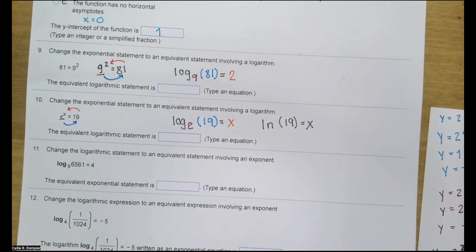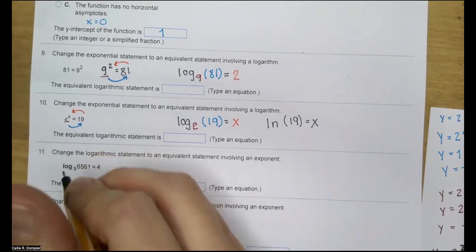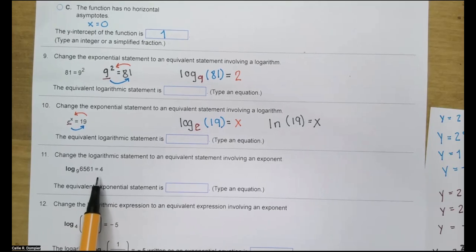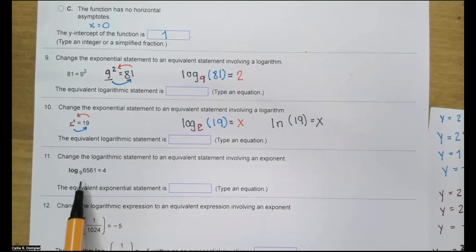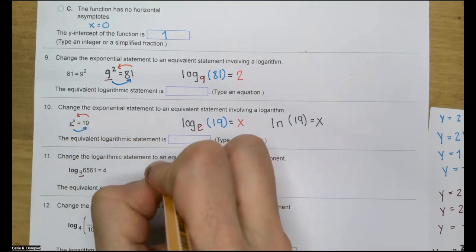All right, here we're going to change from a log into an exponent. You've got your log, your base, your answer, and your exponent, right? So start with your base, 9.